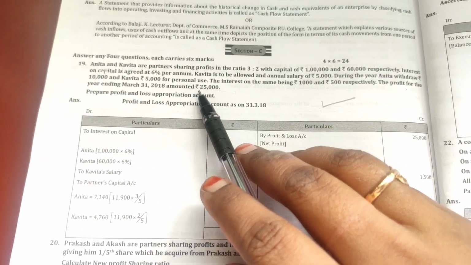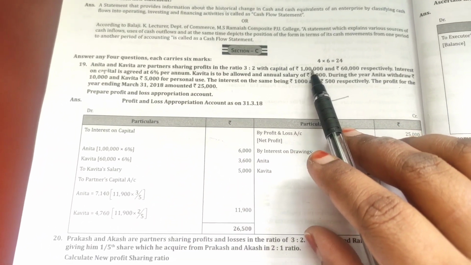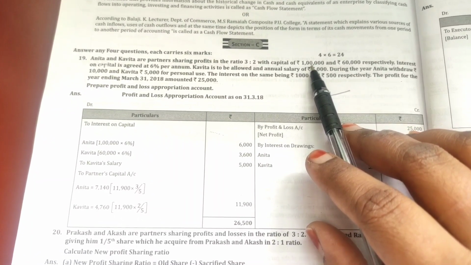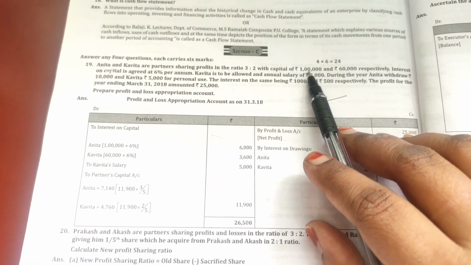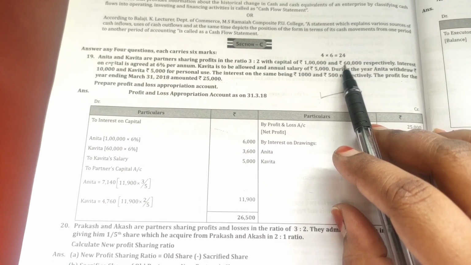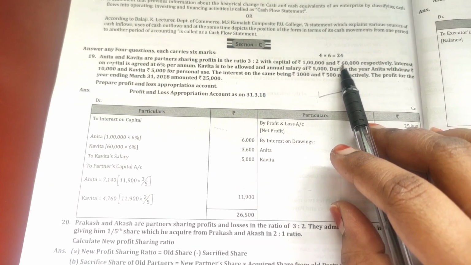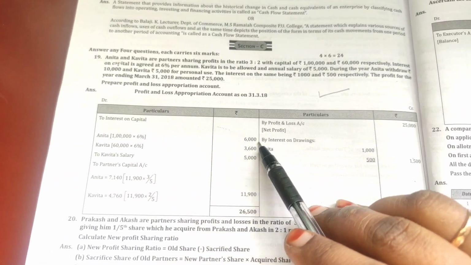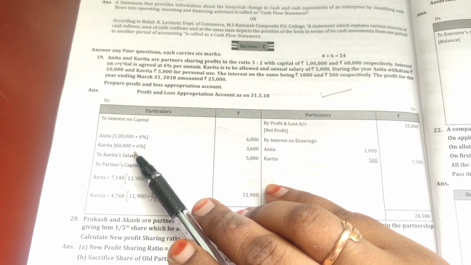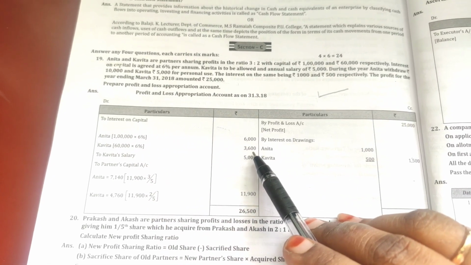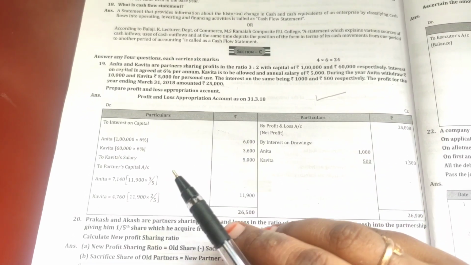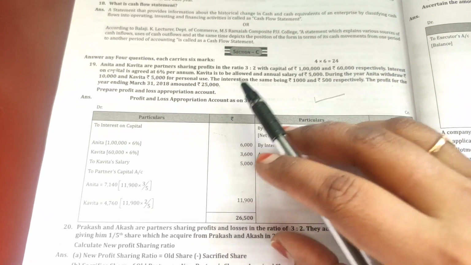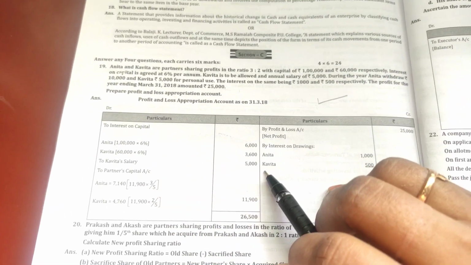So here we have the capital of Anita is 1 lakh. In that, 60% we need to take as drawings, and 60,000 of Kavita, in that we need to take the interest 6%. So 1 lakh into 6%, 6,000. Kavita 60,000 into 6%, 3,600. After that, Kavita is eligible for an annual salary, that also we have written.